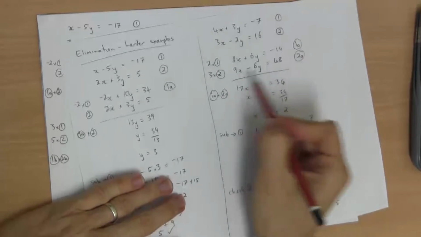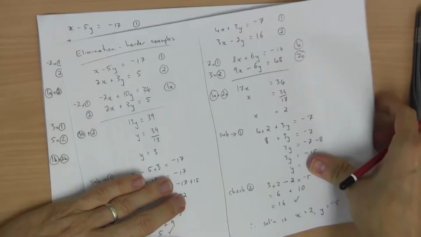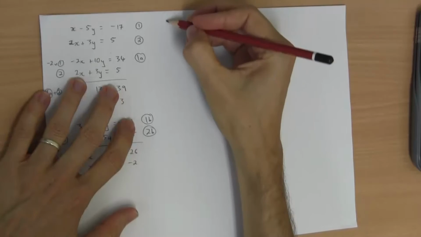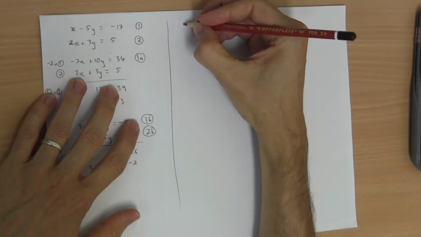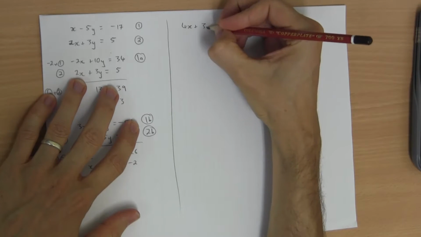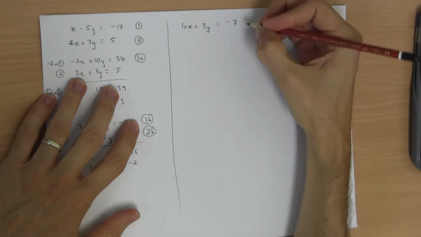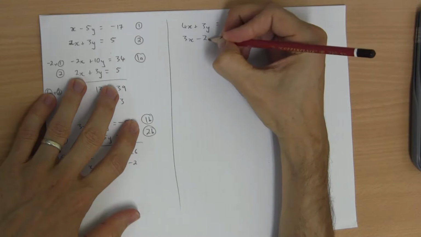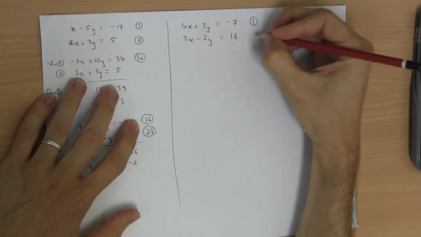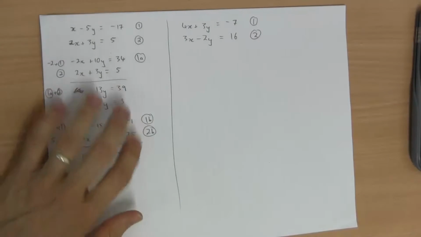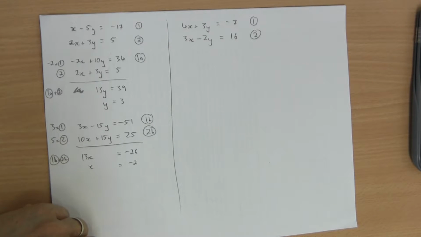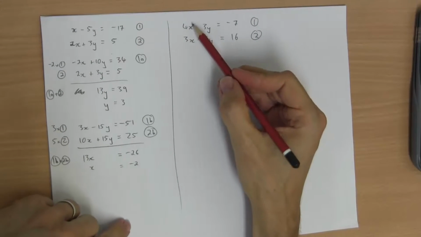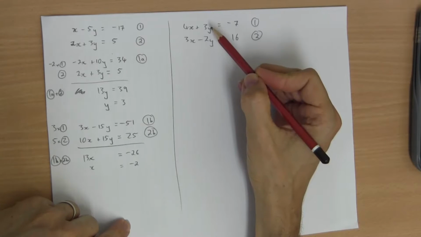Let me show you this example as well, just so you have another example. 4x plus 3y equals negative 7 and 3x minus 2y is 16. So I need to first eliminate x and then eliminate y.